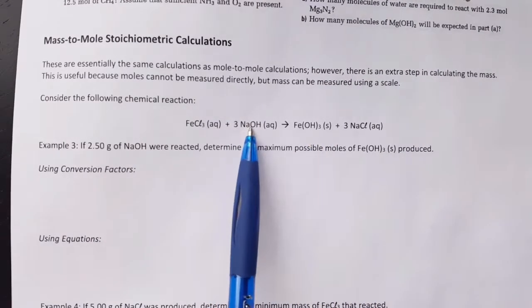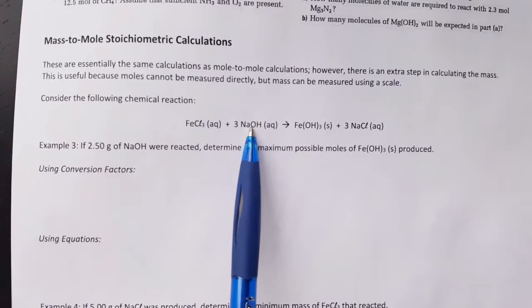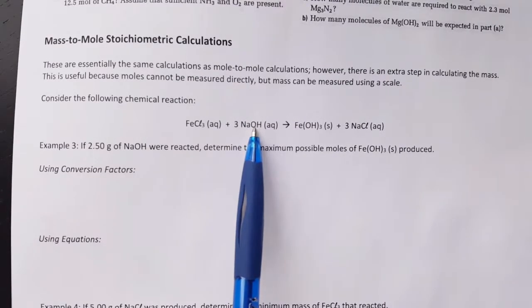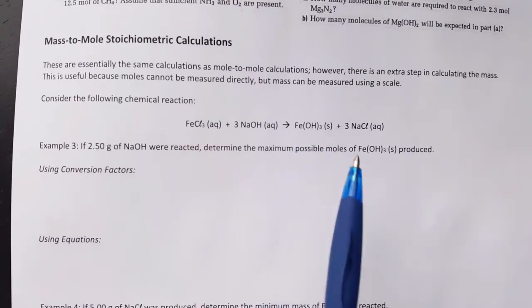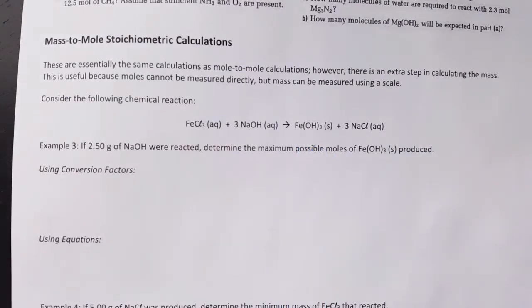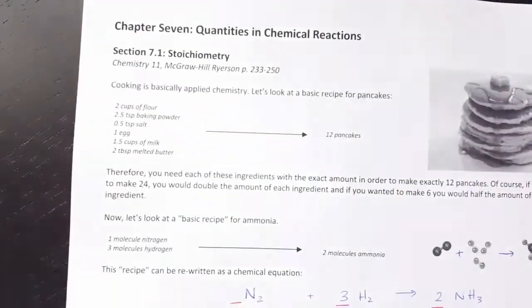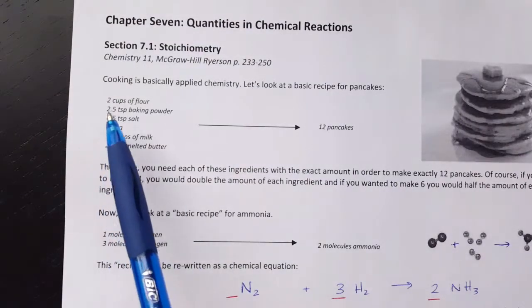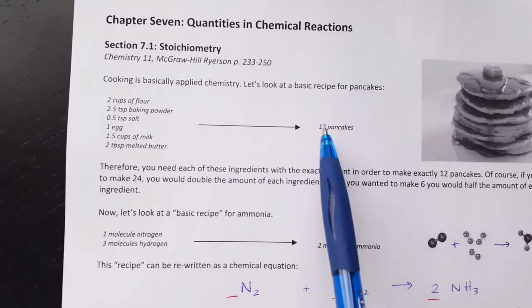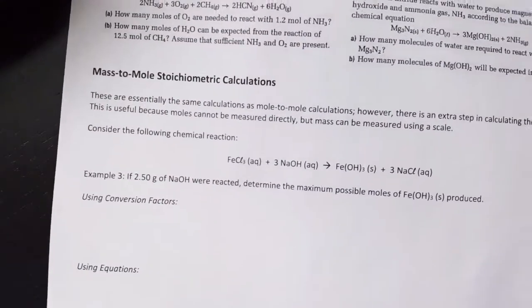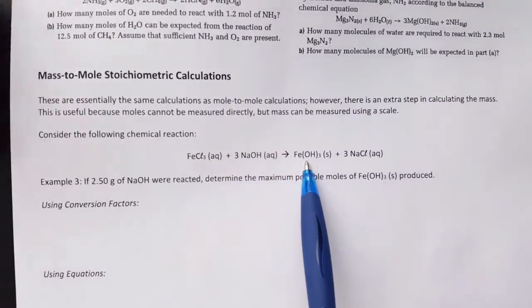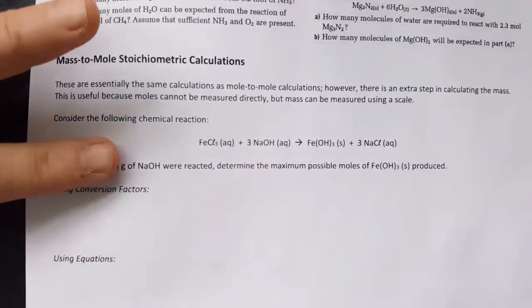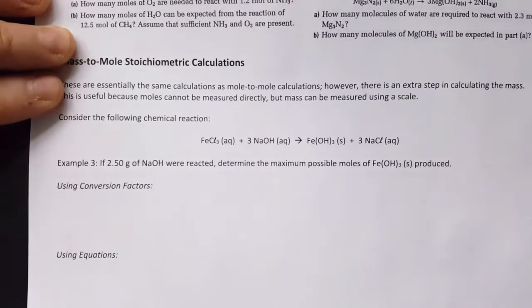So if I have 2.5 grams of this, how much of this can I make? Again, no different than the recipe for pancakes, right? If you have 2 cups of flour, you can make 12 pancakes. So the question is, if I have 2.50 grams of sodium hydroxide, how much iron 3 hydroxide can I make?